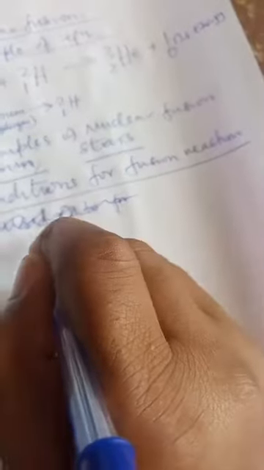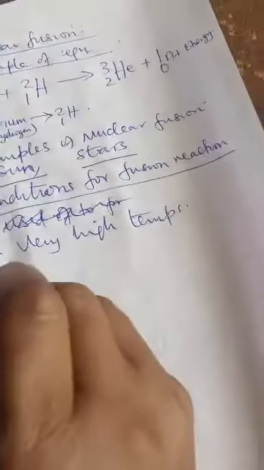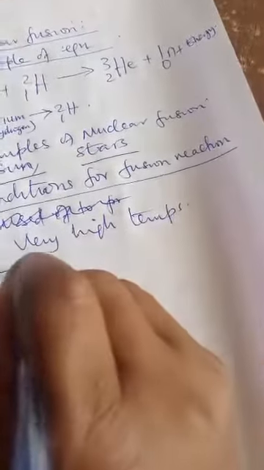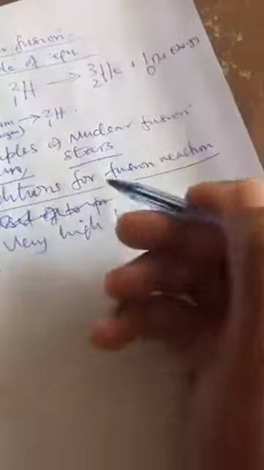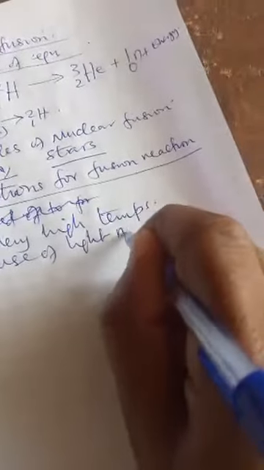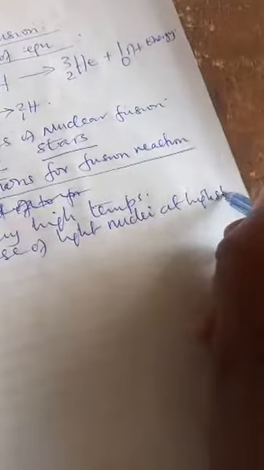Under the conditions, we say we must have hydrogen used, temperatures that are very high, and use of lighter nuclei at a very high speed.